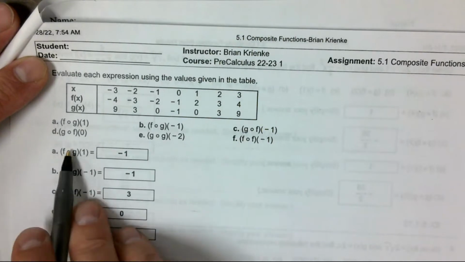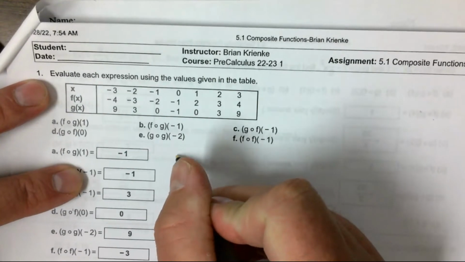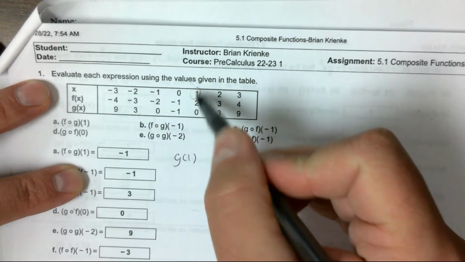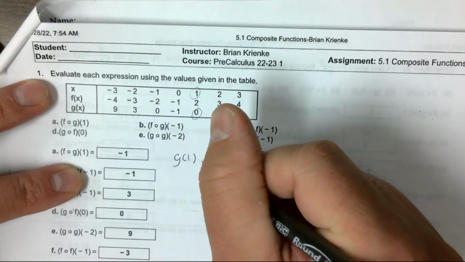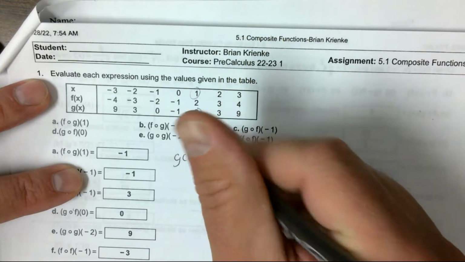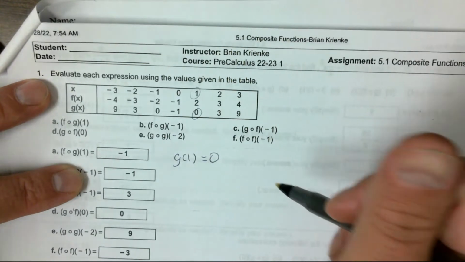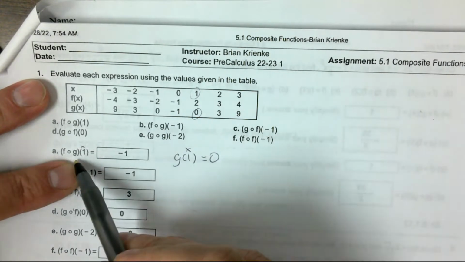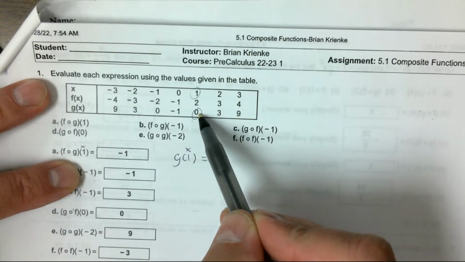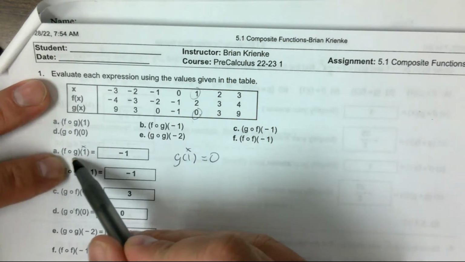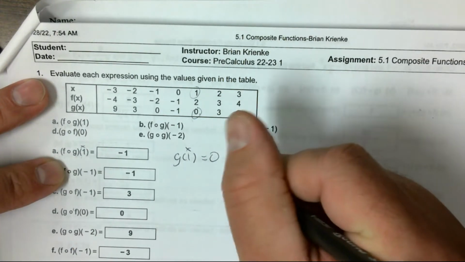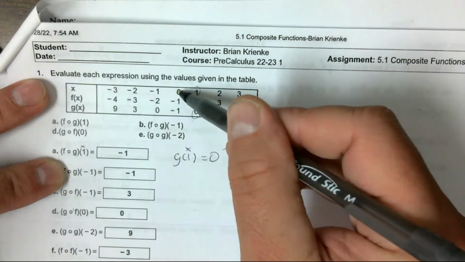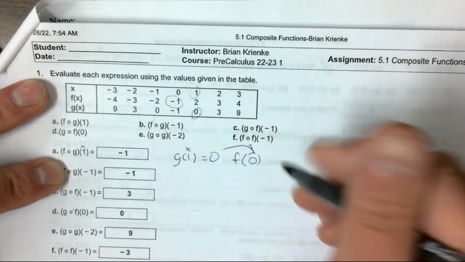This says f circle g of 1. So we're doing g of 1 first, and so we go to where x is 1 and go to g. So this is the answer where you get 0. So the g of x part, like this is your x basically, and you get the result 0, and that's the inside part, and now you do the f part. So you do f of that answer and go to 0, go to f, and that's this one, -1.